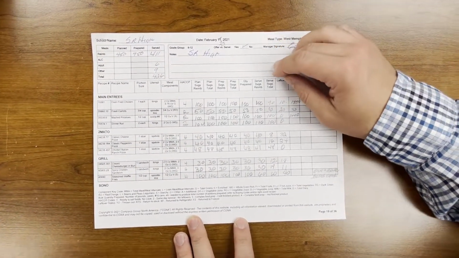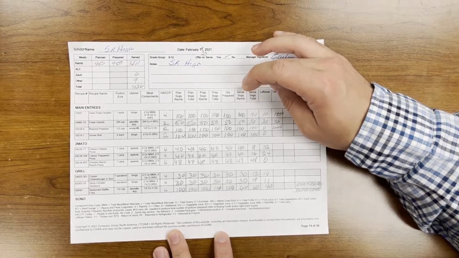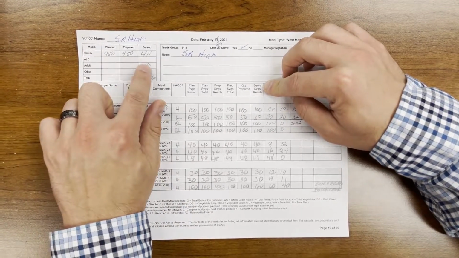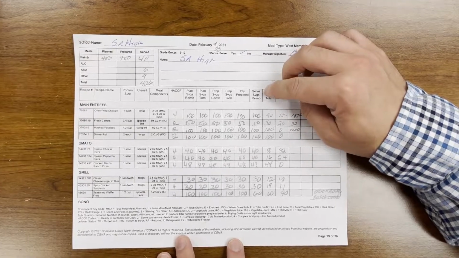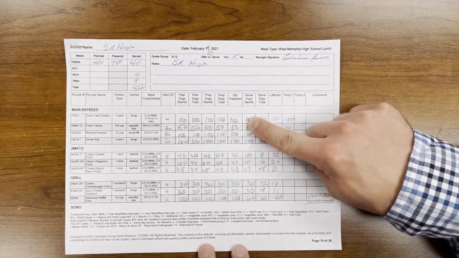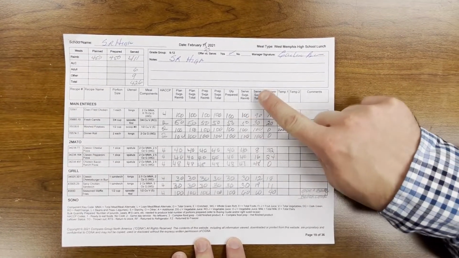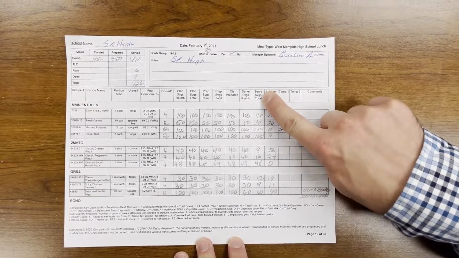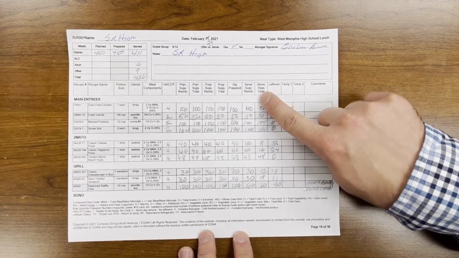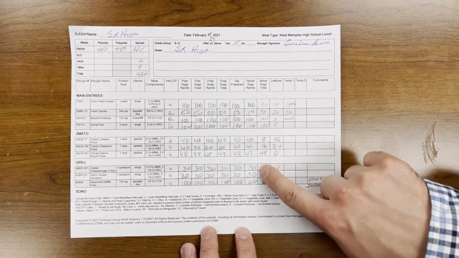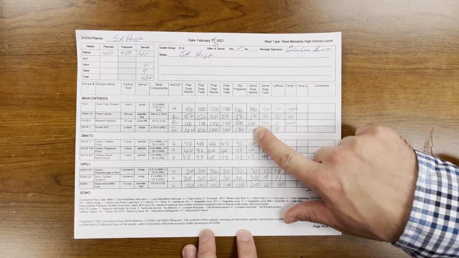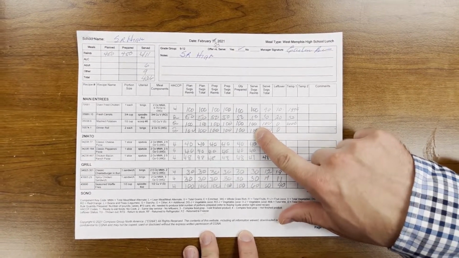Our next section is the servings actually served. So corresponding to this first box, which is a general summary, this is the servings of reimbursable meals or reimbursable portions for each section actually served. And these are the servings that were served total. So this corresponds to the total meals served that day, whereas this corresponds to the meals that were served to the children, the reimbursable meals.